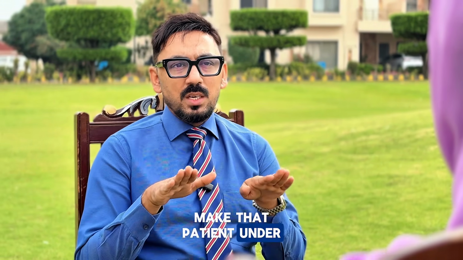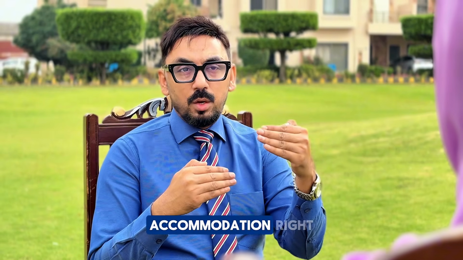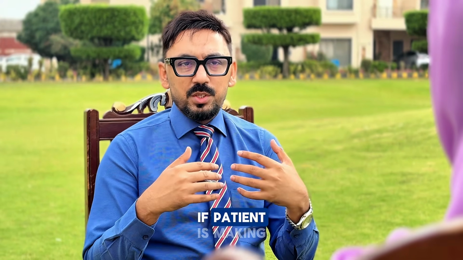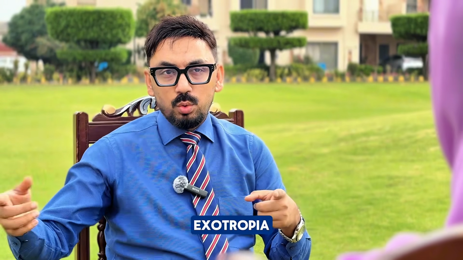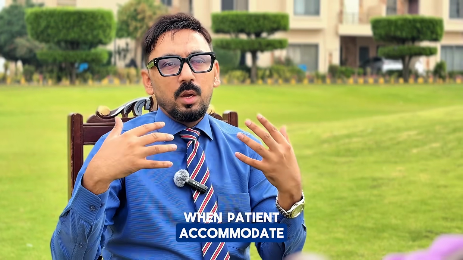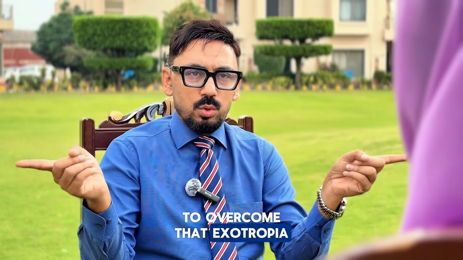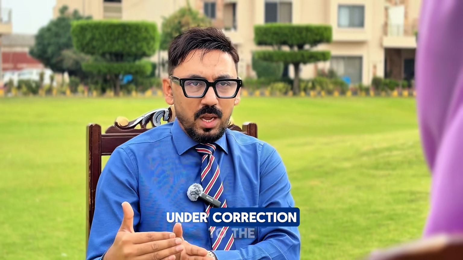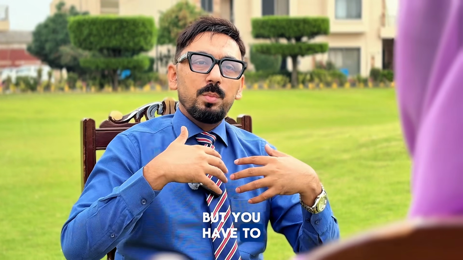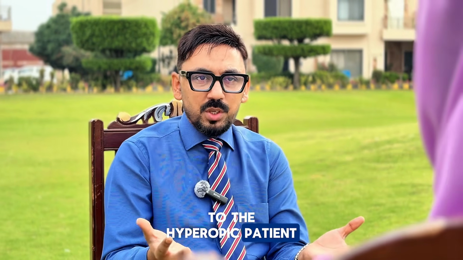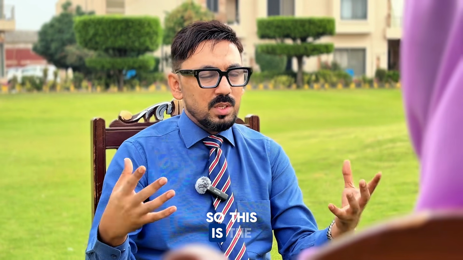The reason behind that is, remember, when you make that patient undercorrected, he will make slight accommodation, right? And you know very well, if a patient is making accommodation, he will use 3x of convergence, and the patient has exotropia, the divergent squint. So when the patient accommodates, he will use 3x of convergence. That convergence will help him to overcome that exotropia. So you have to prescribe undercorrection to the hyperopic patient if he or she has exotropia. But you have to prescribe full correction to the hyperopic patient if he or she has esotropia. So this is the clue.